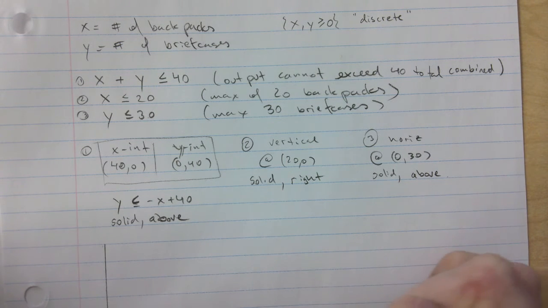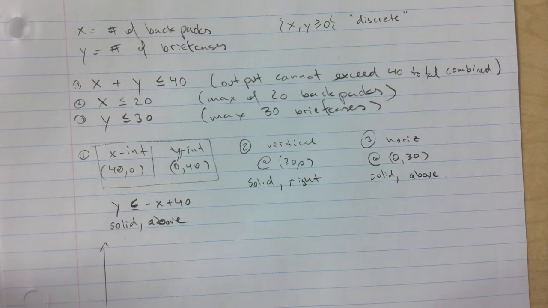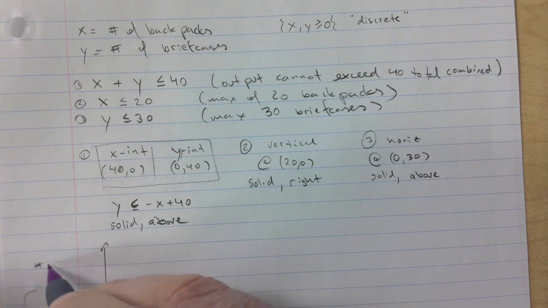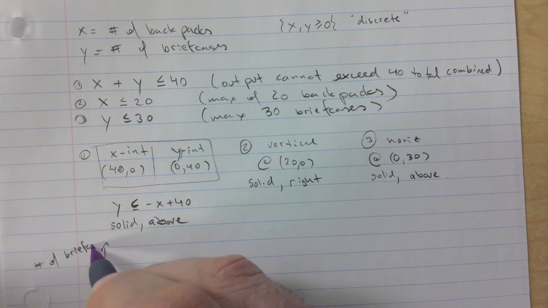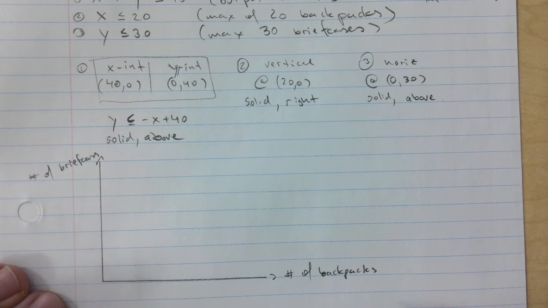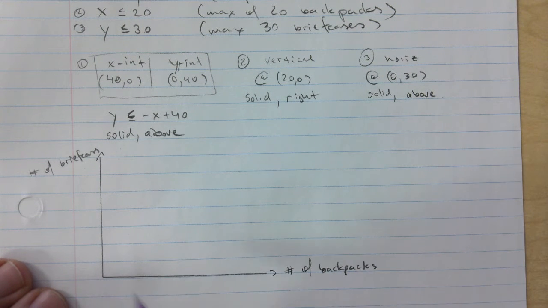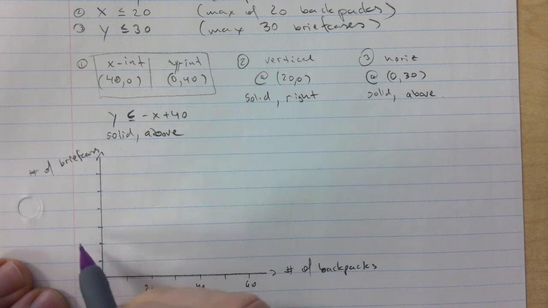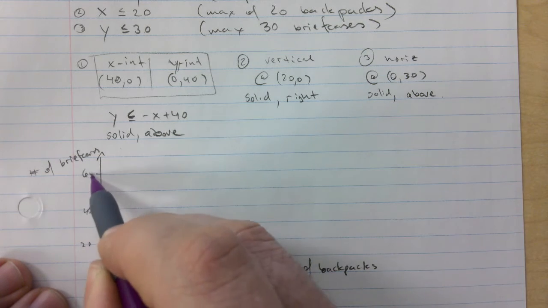Okay. So this is number of backpacks. Number of briefcases. And if I go 50 in each direction, I'm fine. 20, 40, 60. There we go.